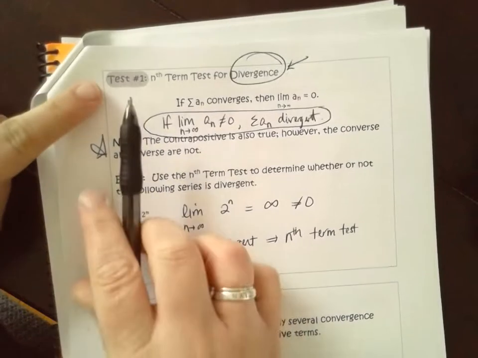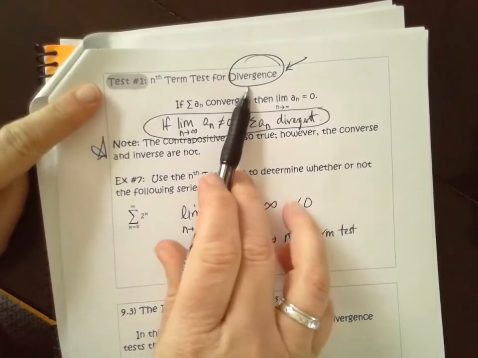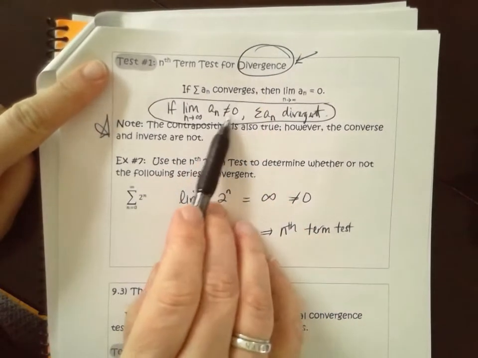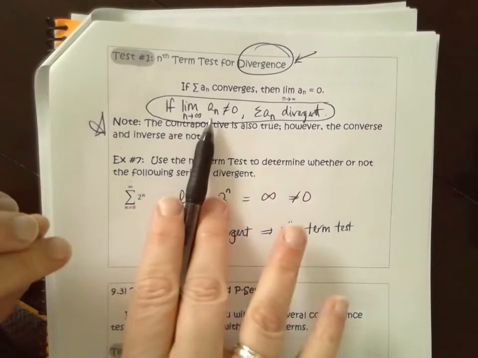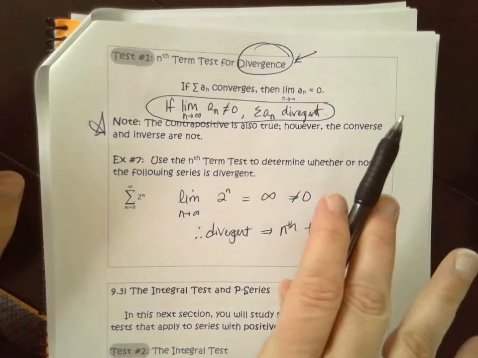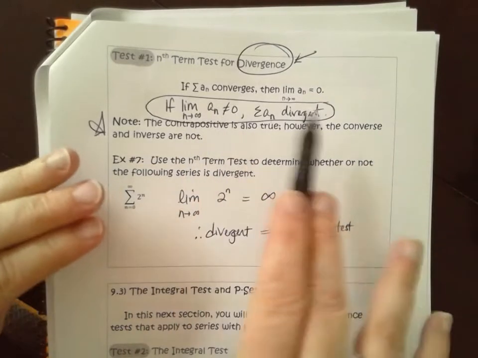So test number 1 is the nth term test for divergence. And basically it says if the limit's not 0, it's divergent. That's all it tells you. It doesn't say anything about if the limit is 0. So ignore that, okay? If the limit is not 0, it's divergent.